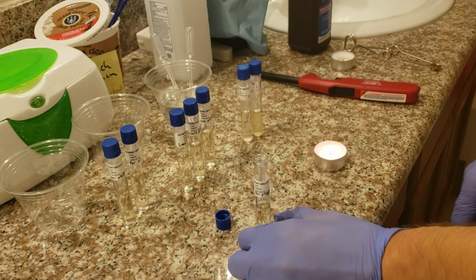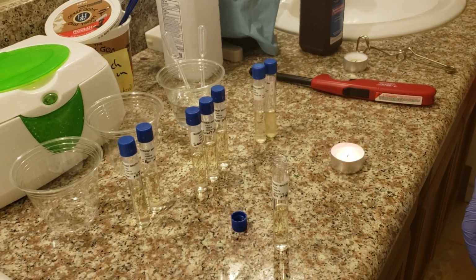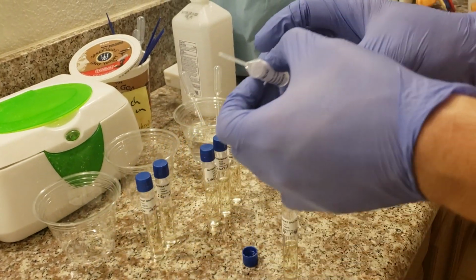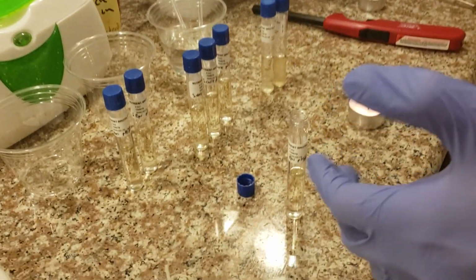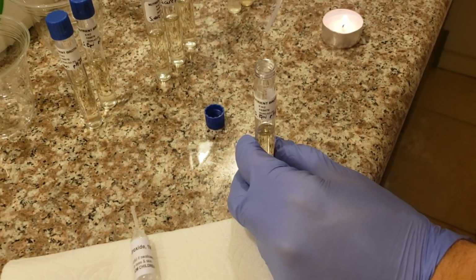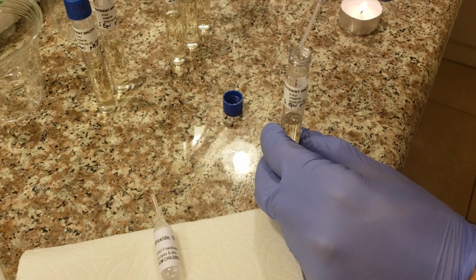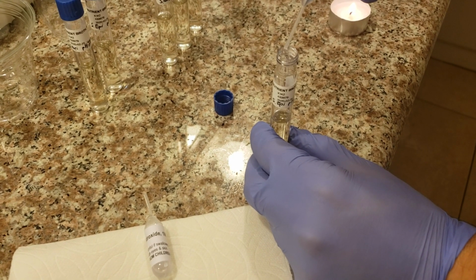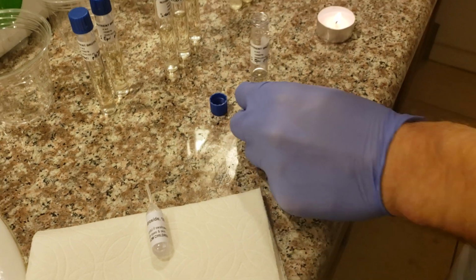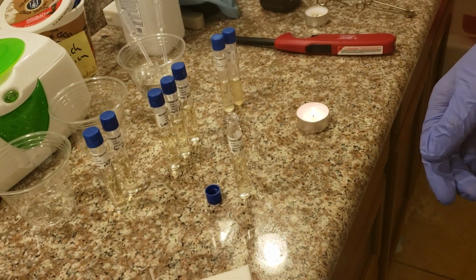And next I'm going to add exactly 1 drop of hydrochloric acid. What that's going to do is adjust the pH value of this nutrient broth to 5. A lot of bubbles. Okay, it's 1 drop. So that's 1 drop of hydrochloric acid in the pH 5 solution.